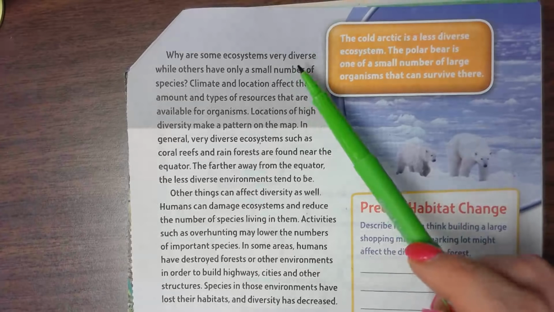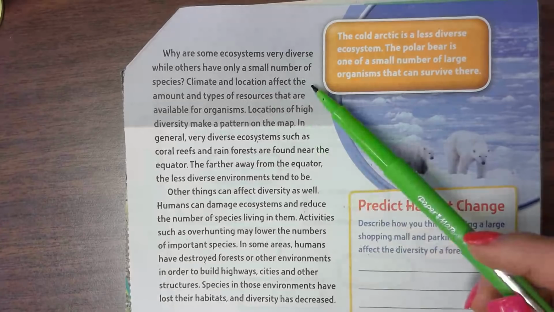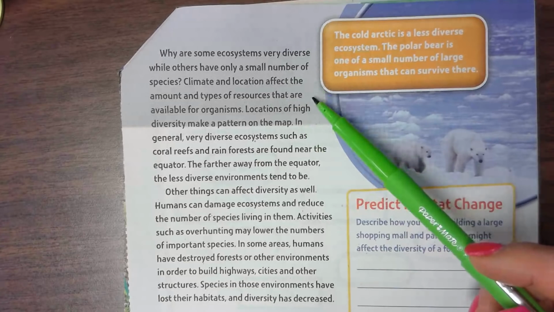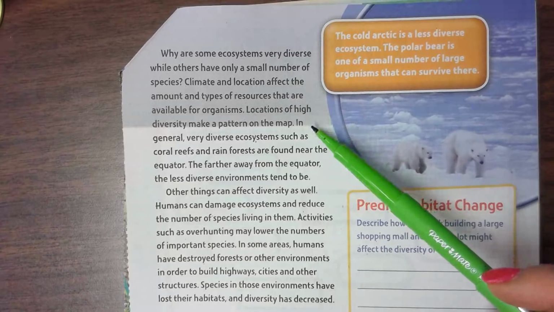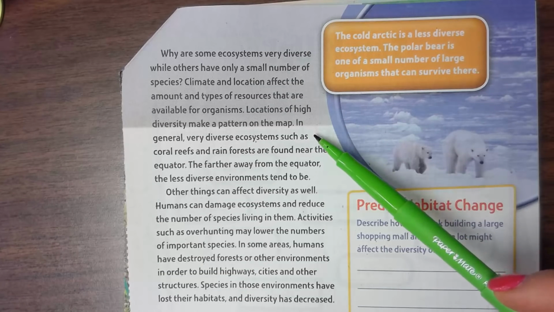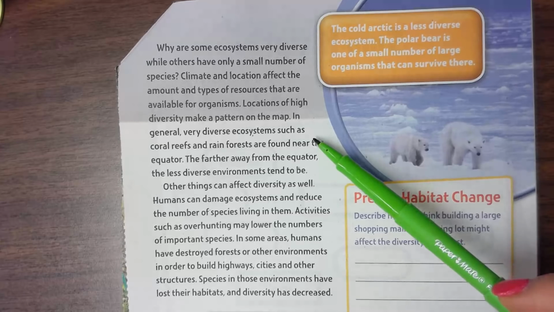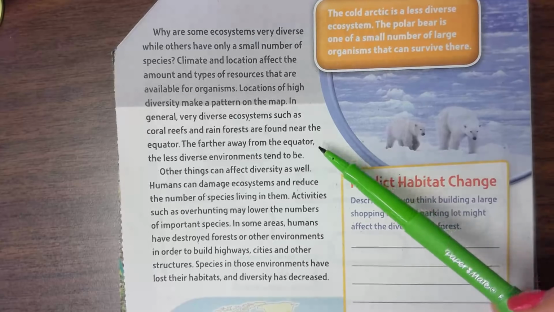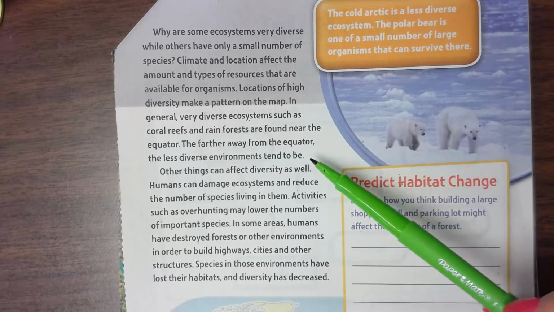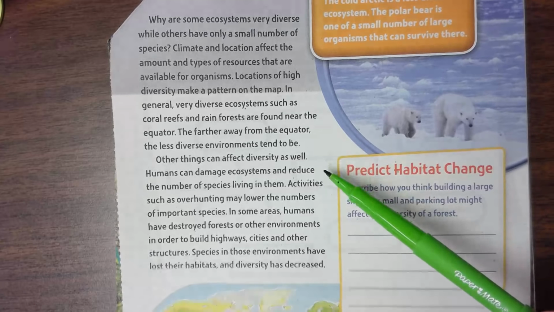So why are some ecosystems very diverse while others have only a small number of species? Climate and location affect the amount and types of resources that are available for organisms. Locations of high diversity make a pattern in the map. In general, very diverse ecosystems, such as coral reefs and rainforests, are found near the equator. The farther away from the equator, the less diverse environments tend to be. Other things can affect diversity as well.